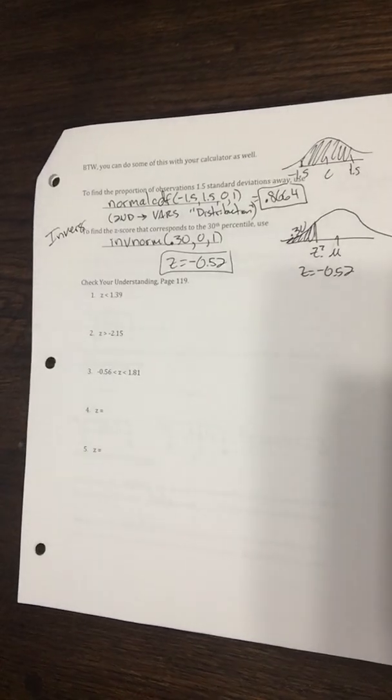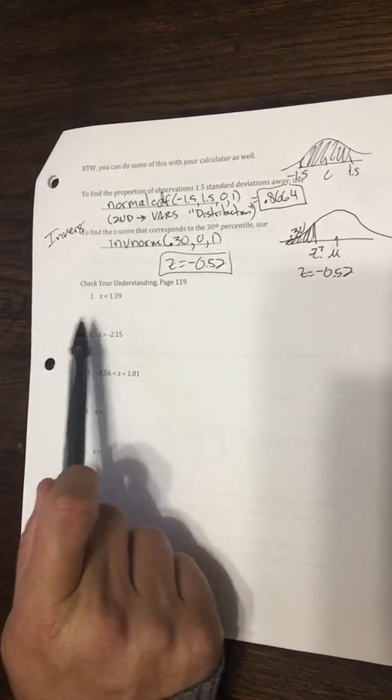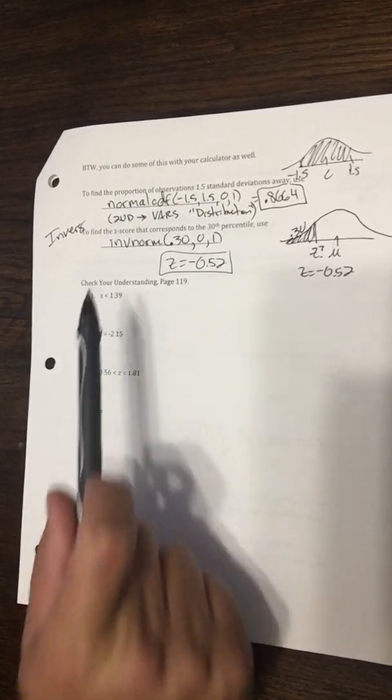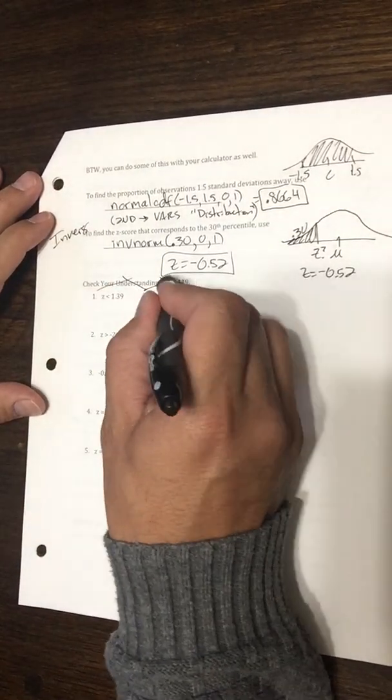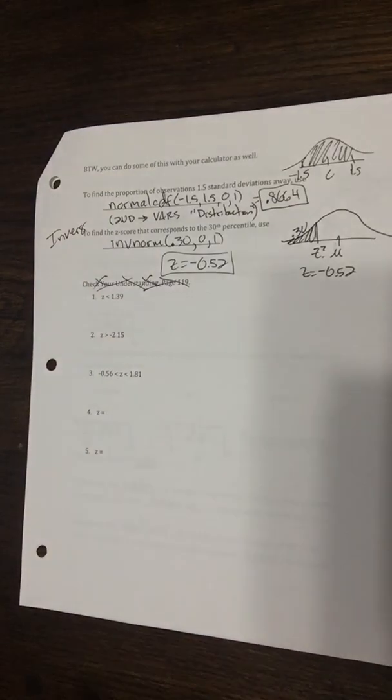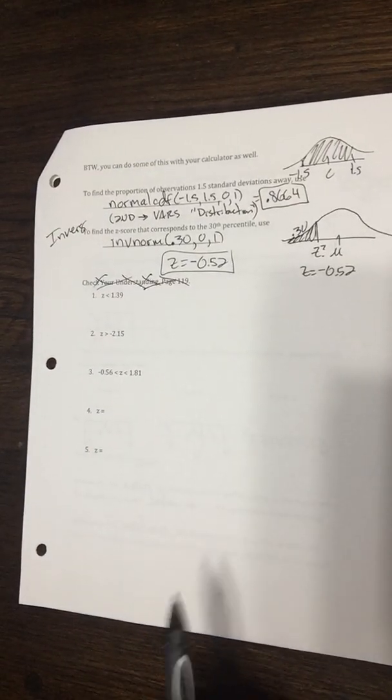Okay, here's a little check your understanding. I'm asking you for the area left of this z-score, right of this z-score. This doesn't actually make sense. This is a previous check your understanding from the previous edition, so I just left it in there to give you guys a little bit of practice.